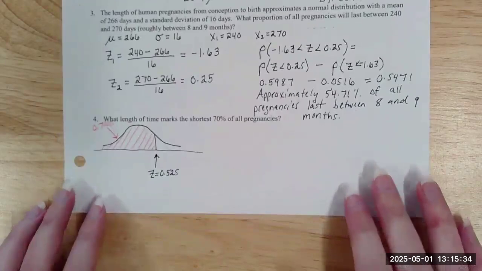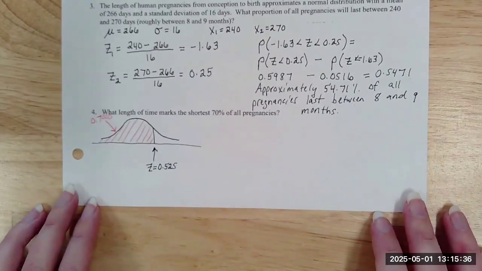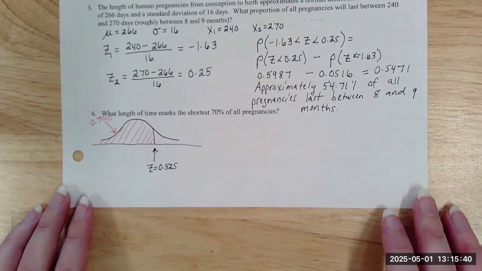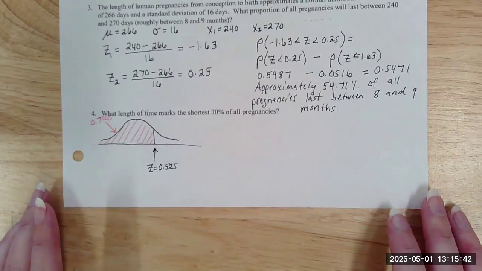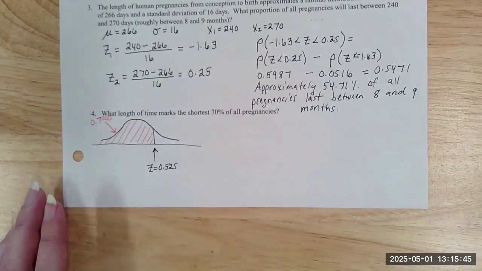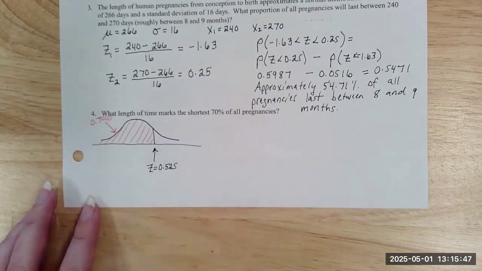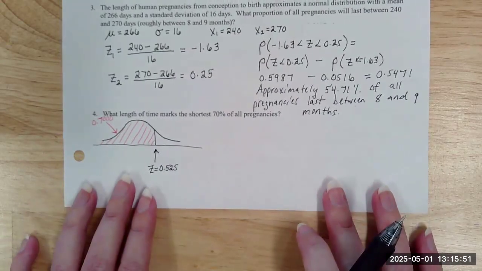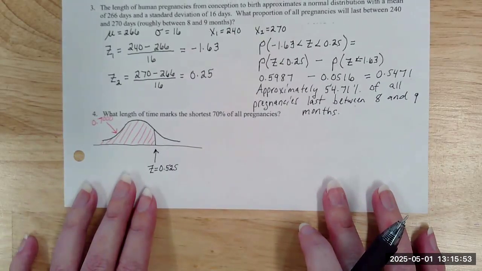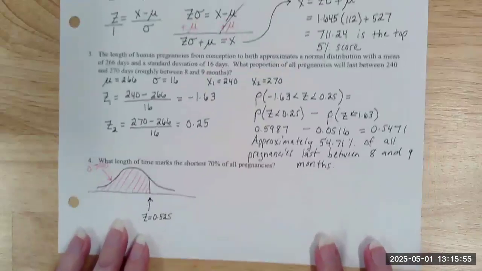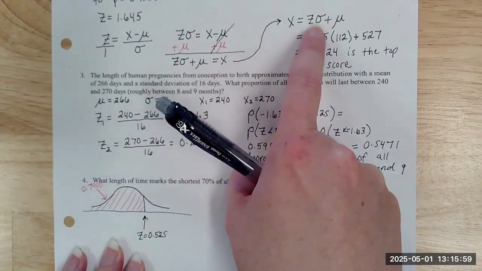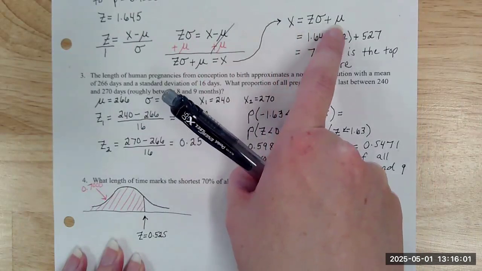That okay? That's not the answer to the question. If I say what time and you say 0.525, people will go, what? We're talking about days in the problem. So I need to turn that z-score back into an x-score. We already did that whole algebra calculation, so you don't need to do the algebra all over again. We're going to come back up to where we wrote down that x is equal to z times the standard deviation plus the mean.